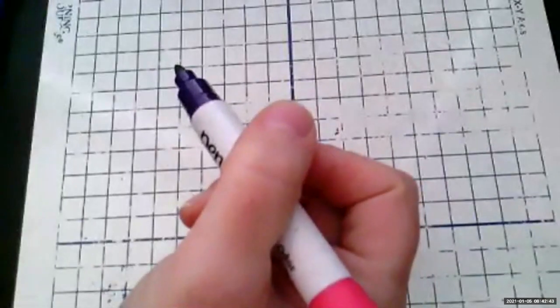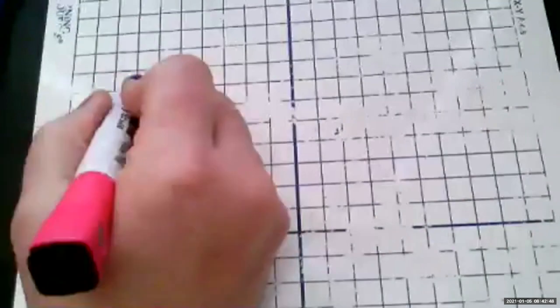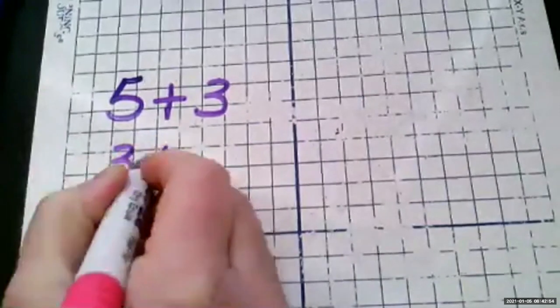So if I were to say 5 added to 3, what would that look like? 5 added to 3. You don't even have to give me the answer, just 5 added to 3, or you could say 3, and then you want 5 more than that.